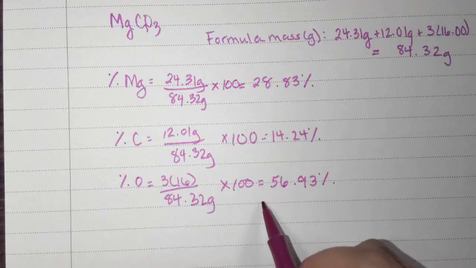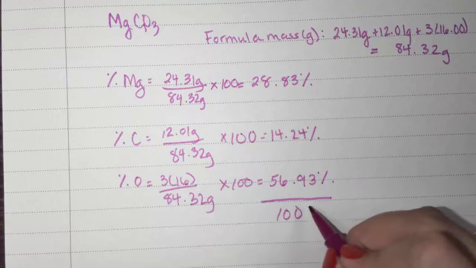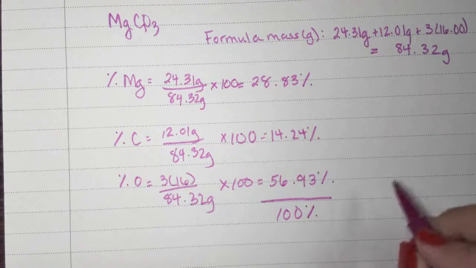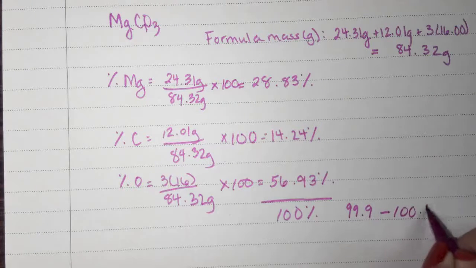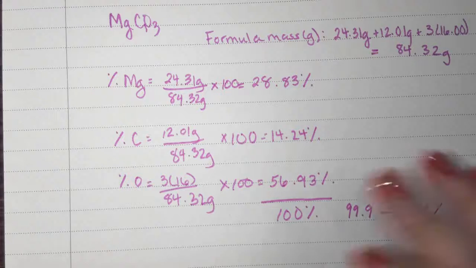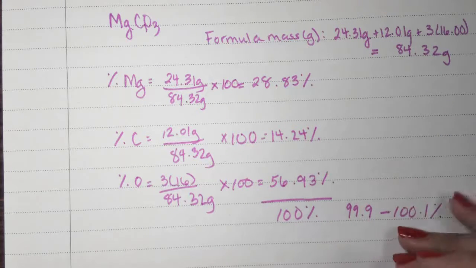And I know that I've calculated all of this right because all of the percentages should add up close to 100%. Usually, if you're between 99.9 to 100.1%, you have it correct. Okay? So very simple. It's just a lot of work, a lot of steps.